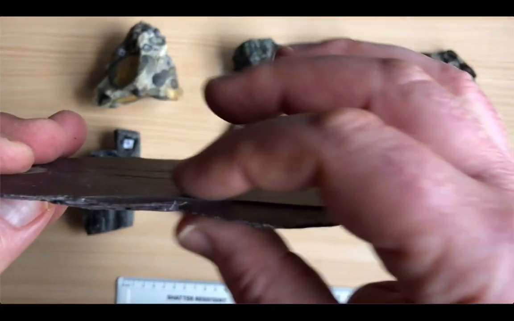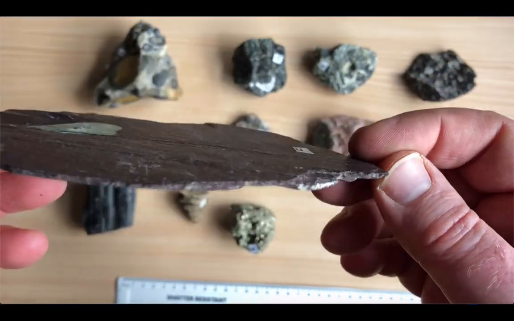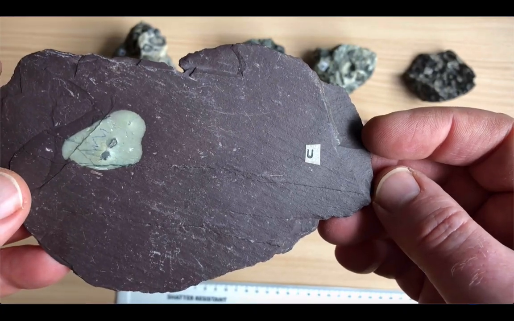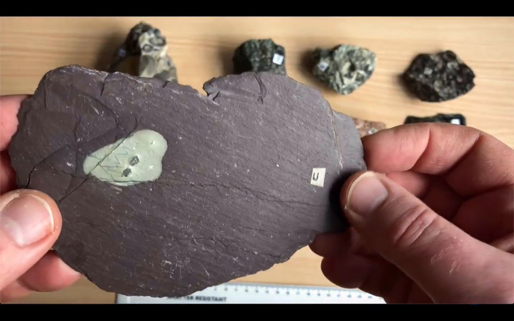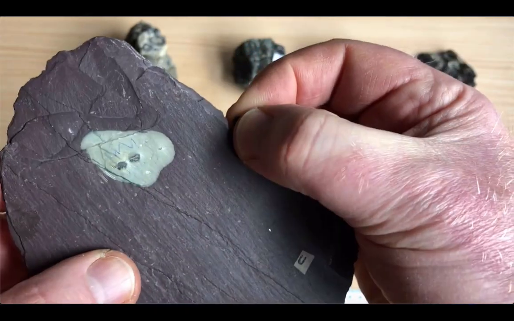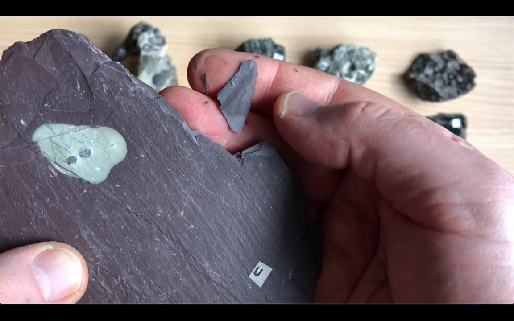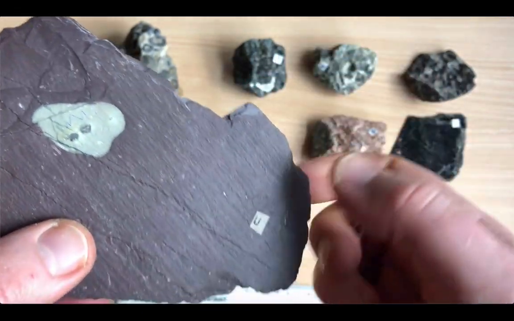So it creates these bands of material within it. This rock is quite brittle, but does feel quite hard.